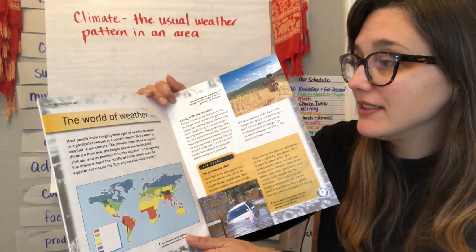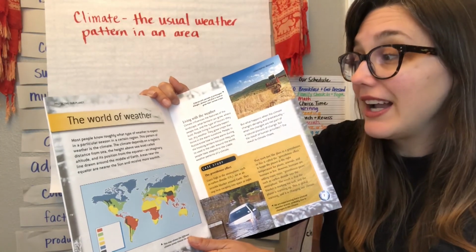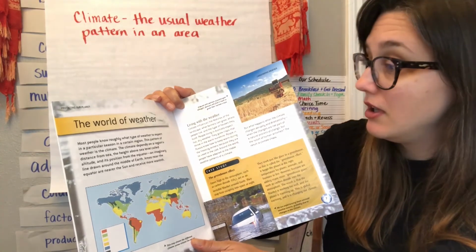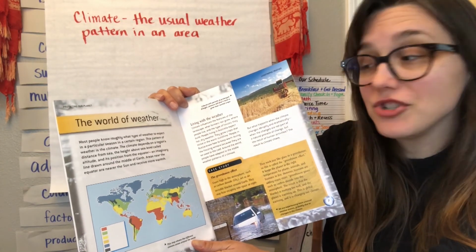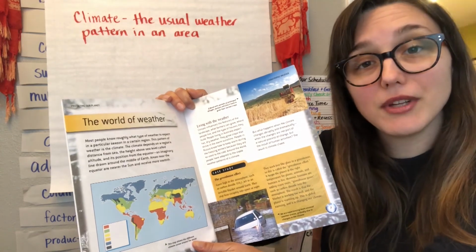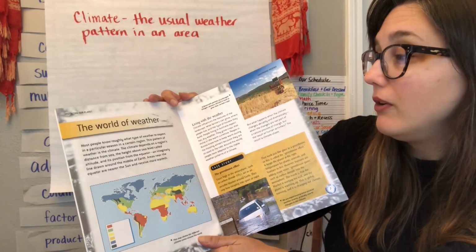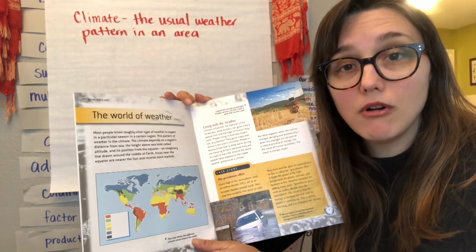The climate depends on a region's distance from the sea, the height above sea level, called altitude, and its position from the equator, an imaginary line drawn around the middle of the earth. Have you ever heard of the equator before? So areas near the equator are nearer the sun and receive more warmth.